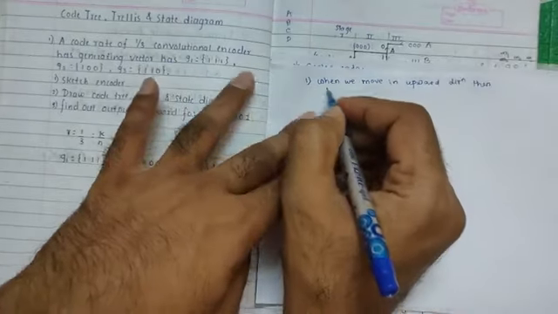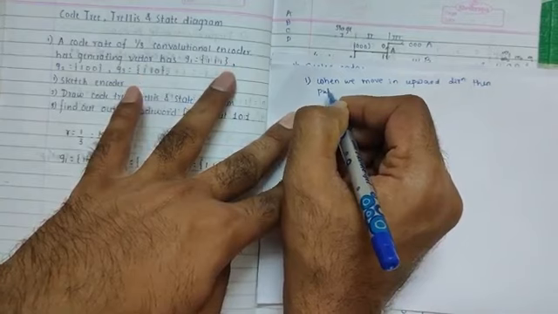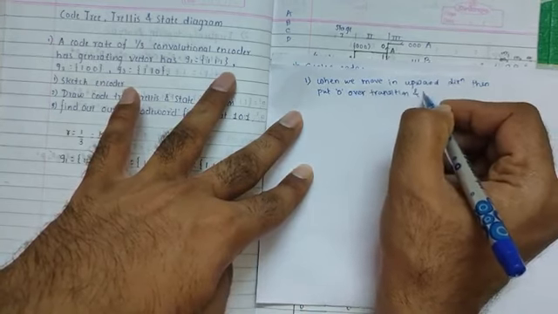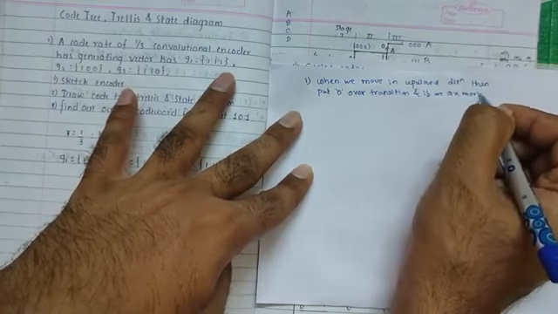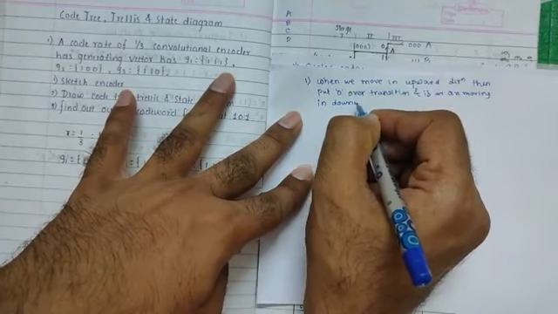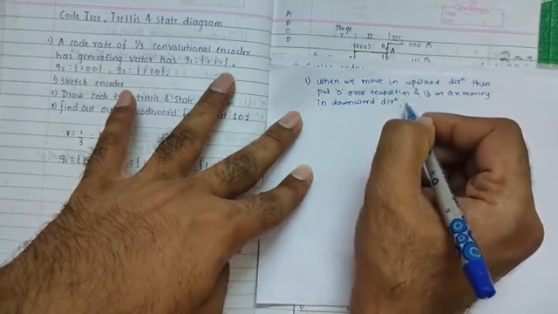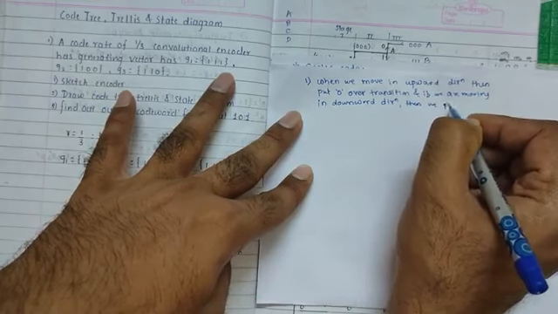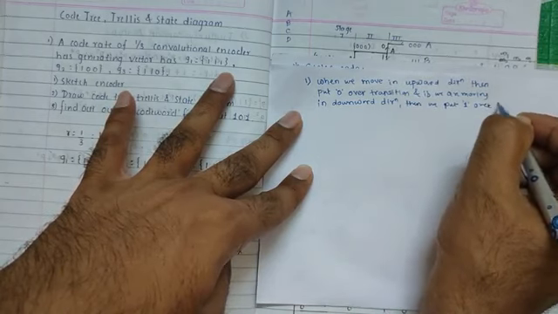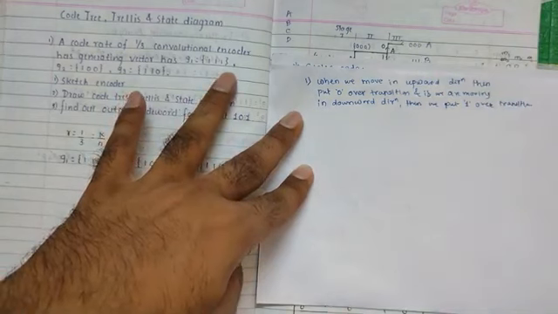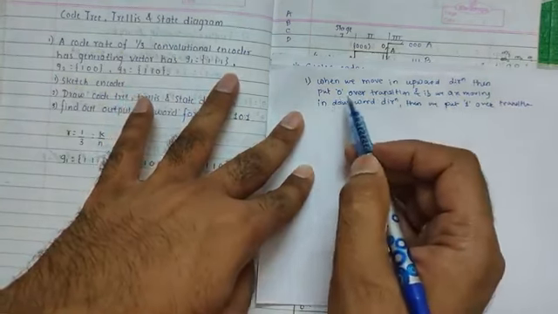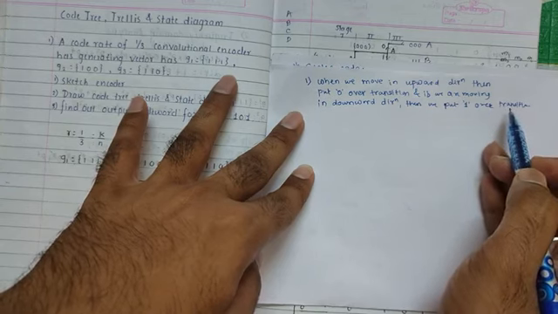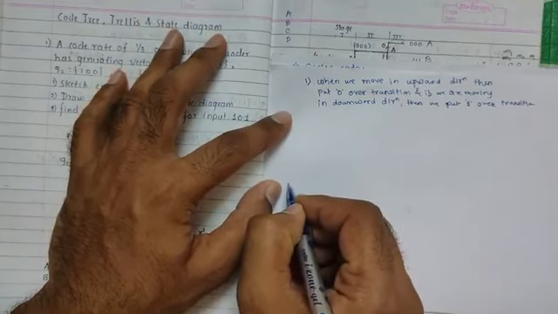then we need to put 0 over the transition, and if we are moving in the downward direction, then we need to put 1 over the transition. This is a very important rule. Number one, when we move in the upward direction, we put 0 over the transition, because of input 0. And if we move in the downward direction, we put 1 over the transition, because of input 1. So let me draw a code tree here. I can start from here.